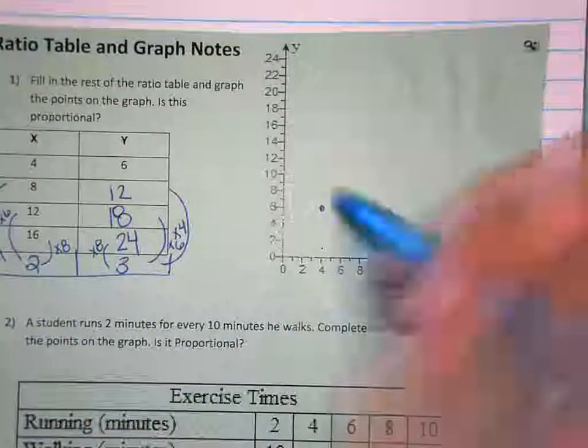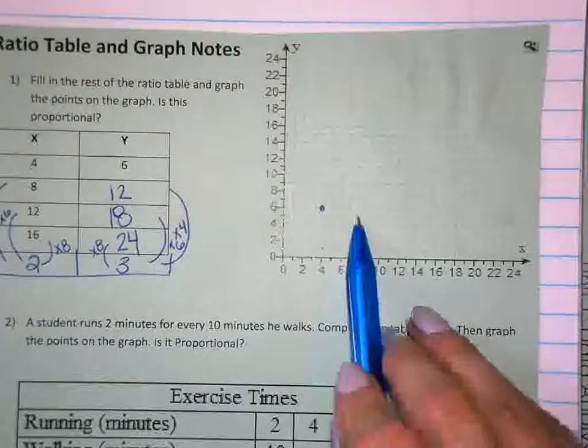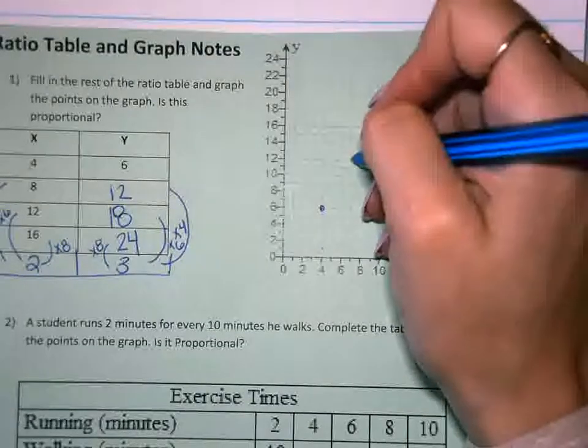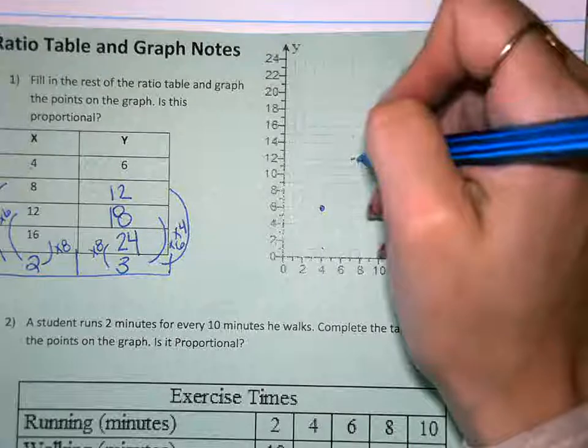Then I want to do 8 to 12. Well, 8 on the X, 12 on the Y. Should I put it in the right spot?